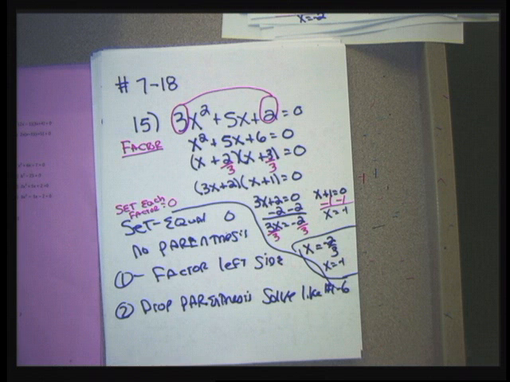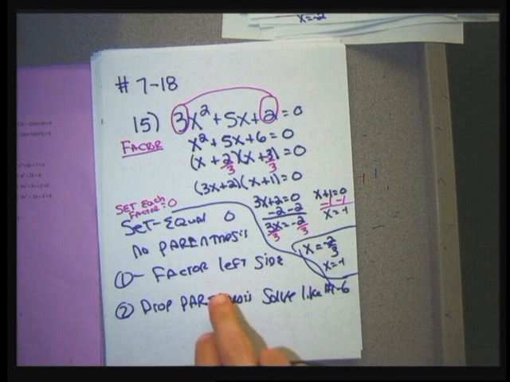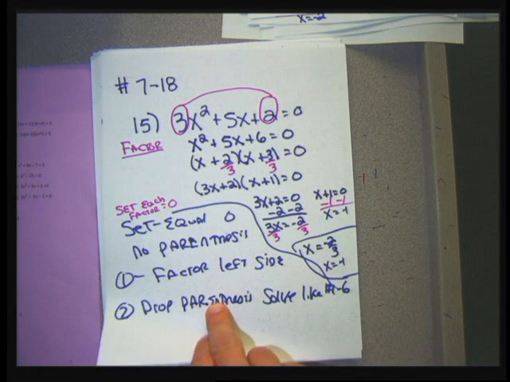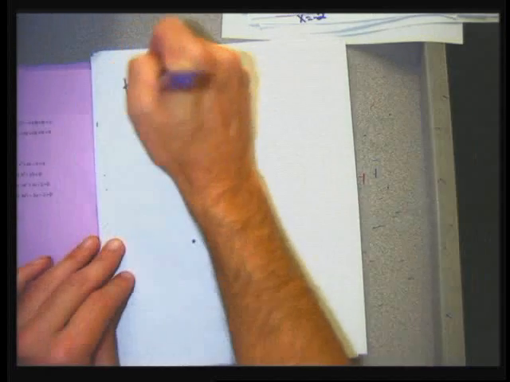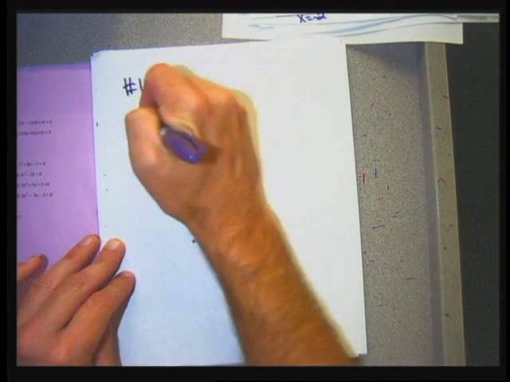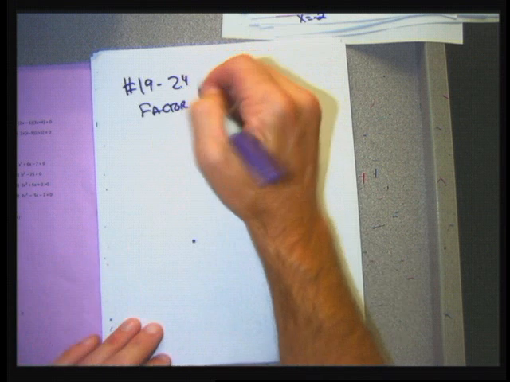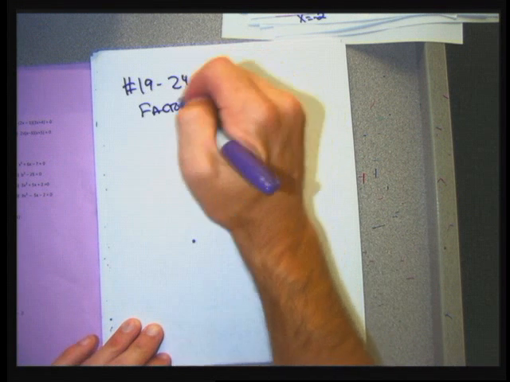The last group of problems I haven't touched on, 19 through 24, are similar to 7 through 18 in that they're set equal to 0, which is good, so there's nothing to multiply out. In problems 19 through 24, I'm going to factor the left side to start by removing the GCF first.